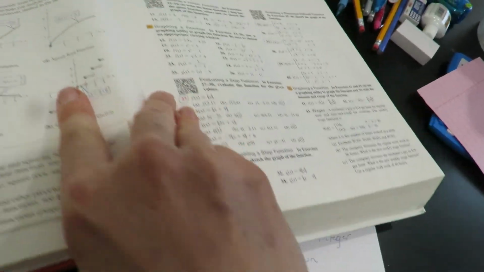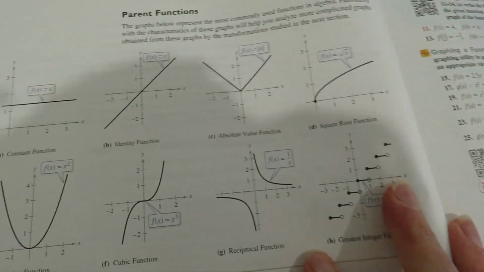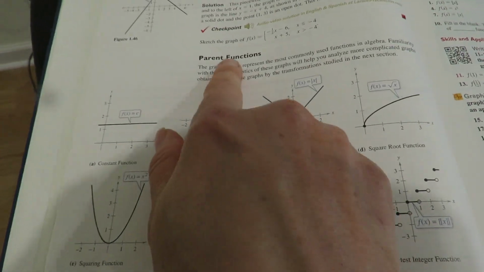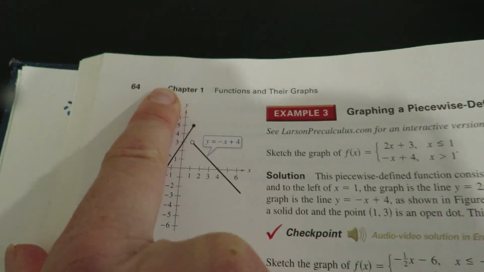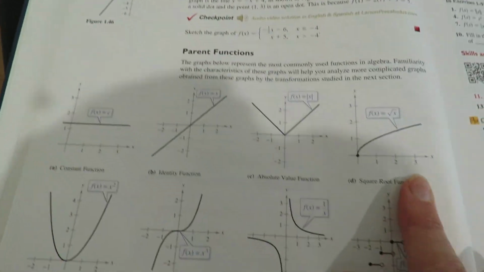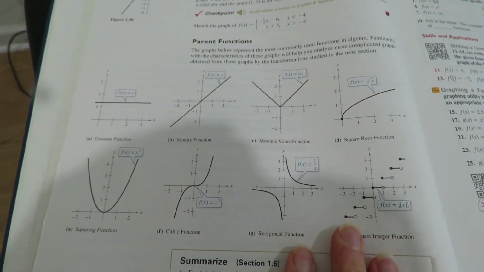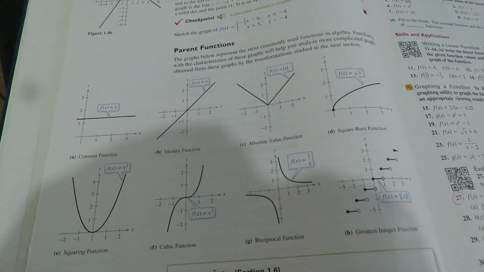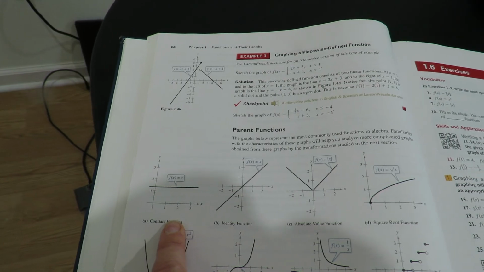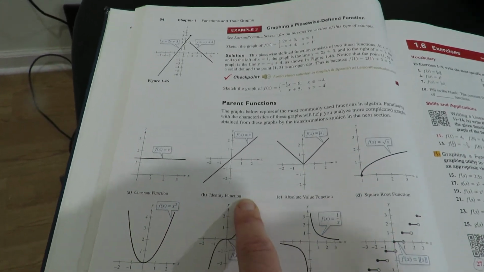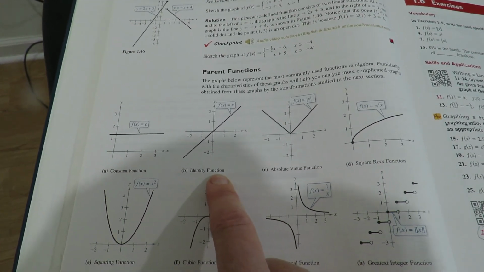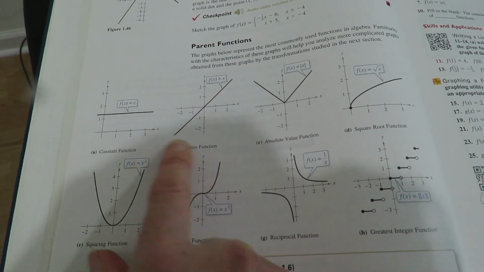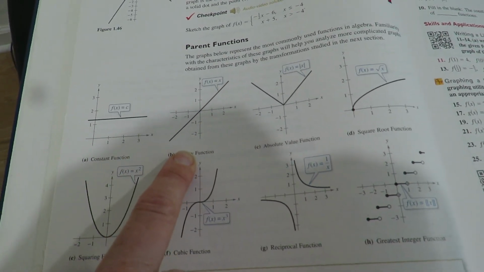Just real brief, we are going to graph today, but I want to go over what we would call parent functions. If you look in your book, this is on page 64. Parent functions are standard shapes that we manipulate. So here's your constant function. They're specifically giving you the identity function, but this is just an example. These both are examples of linear functions.